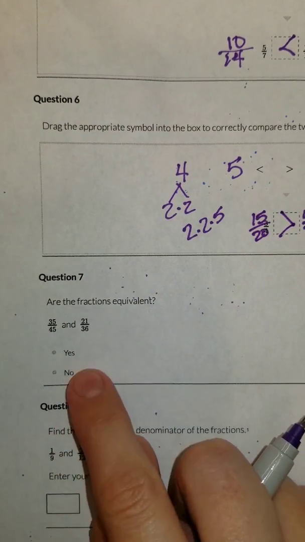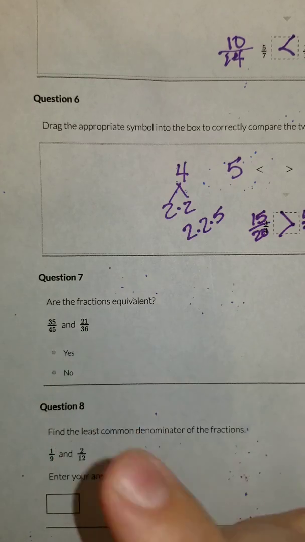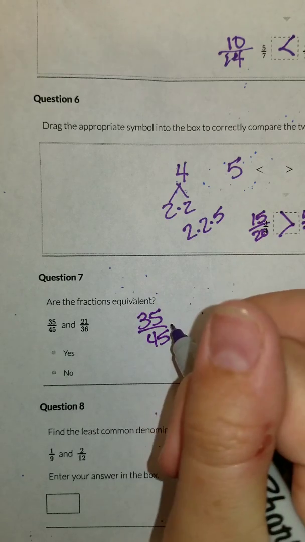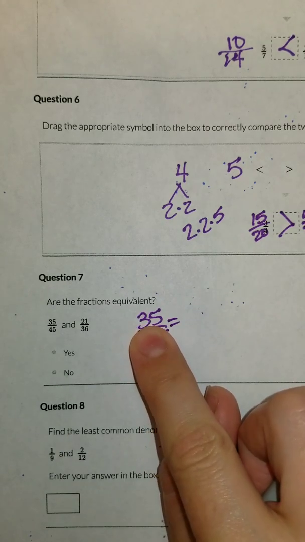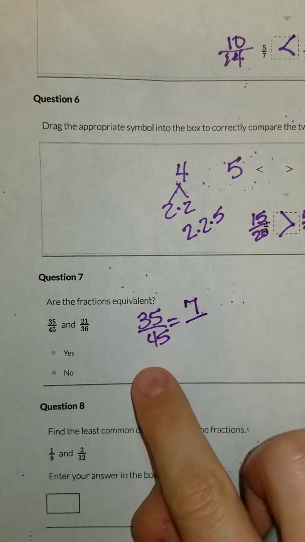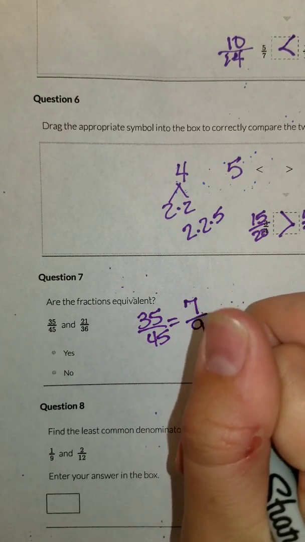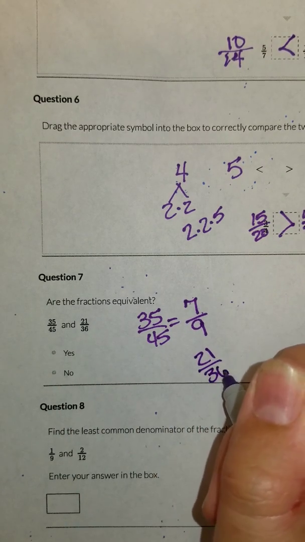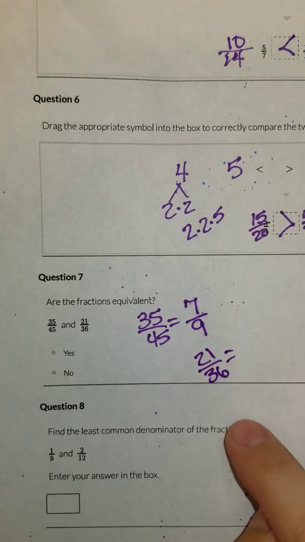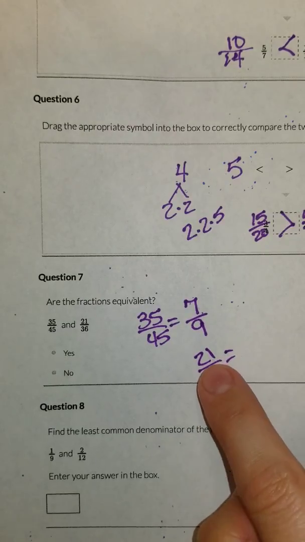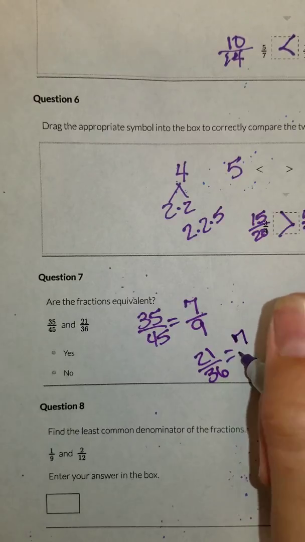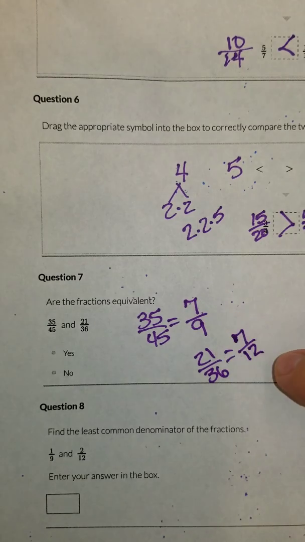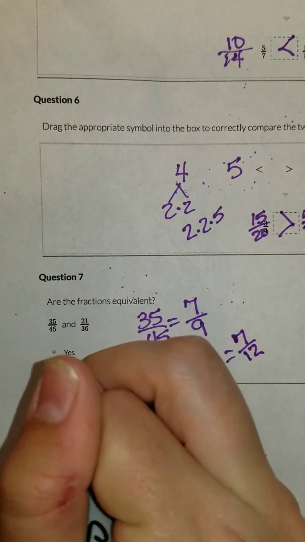Number 7, are the fractions equivalent? The first thing to do is simplify. 35 over 45 can both be divisible by 5. So 35 divided by 5 gives me 7, and 45 divided by 5 gives me 9. Now I'm going to simplify this one. 21 and 36 can both be divisible by 3. So 21 divided by 3 gives me 7, and 36 divided by 3 gives me 12. 7/9 and 7/12 are not equal, so this answer would be no.